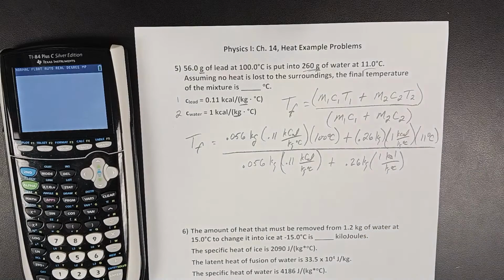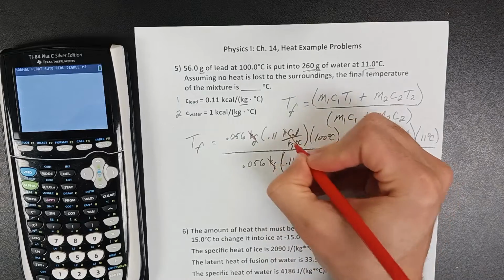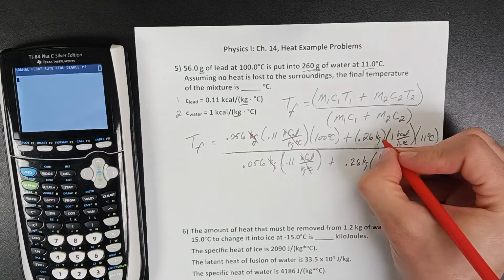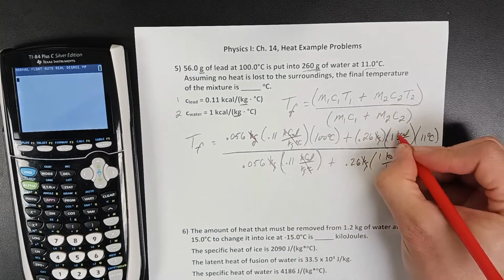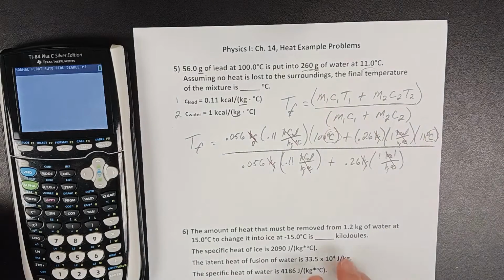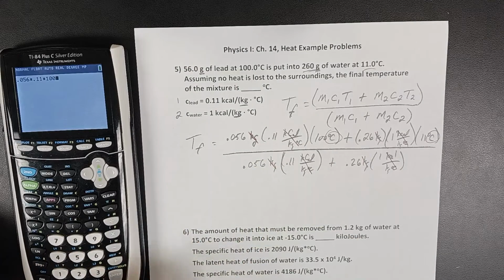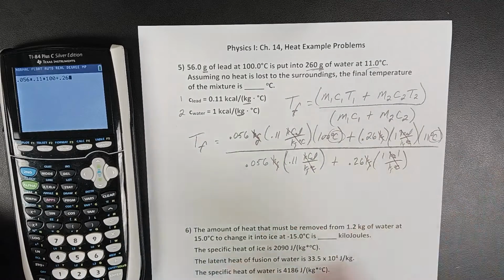Sorry, my handwriting's getting a little sloppy there. Kilograms are going to cancel. Kilocalories per kilogram degree Celsius cancel as well. We're left over with Celsius. All right, so 0.056 times 0.11 times 100 plus 0.26 times 1, okay, times 11.